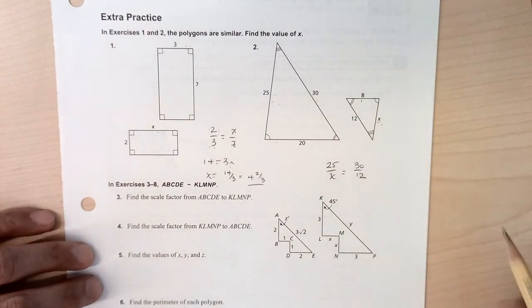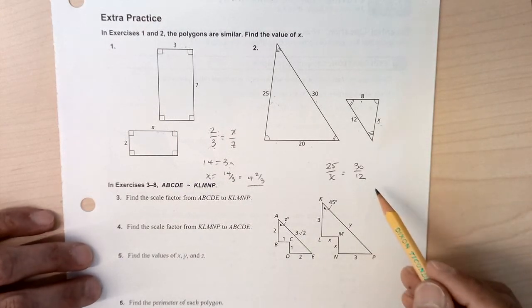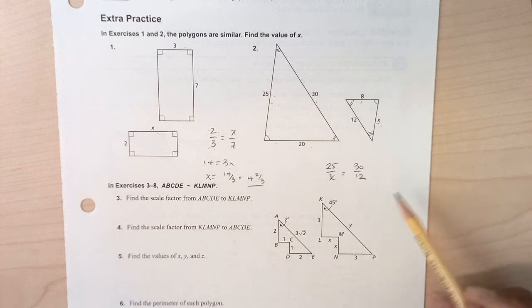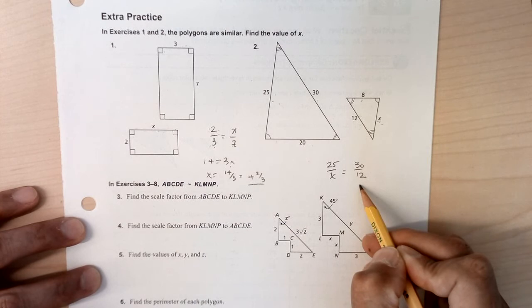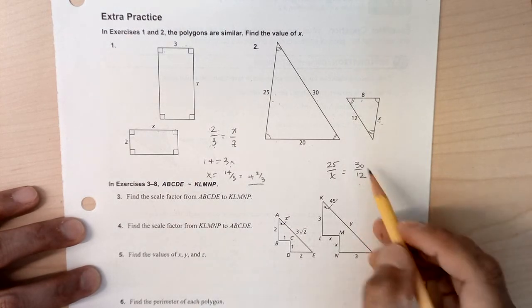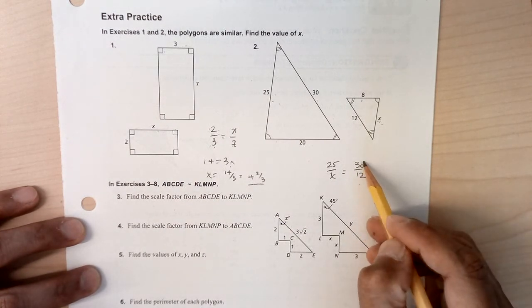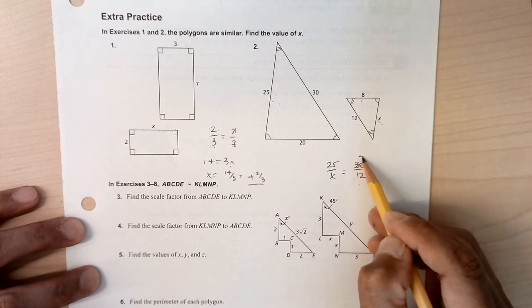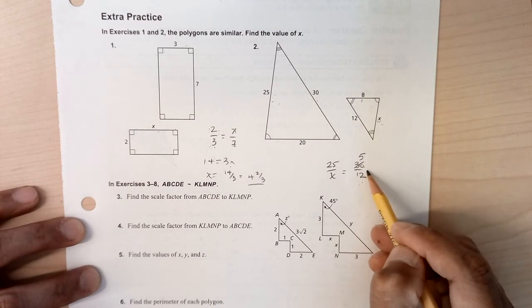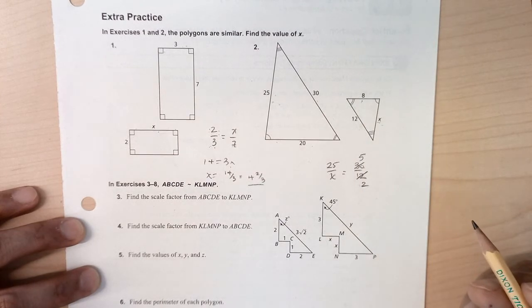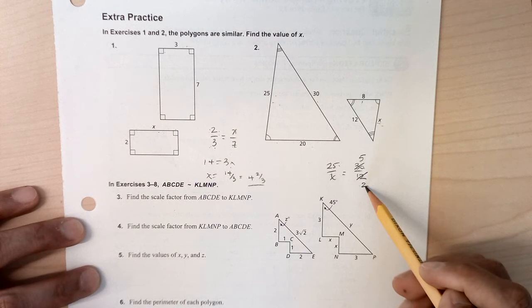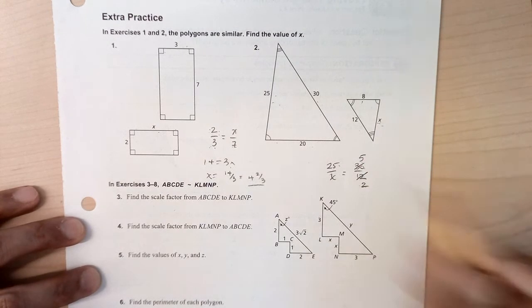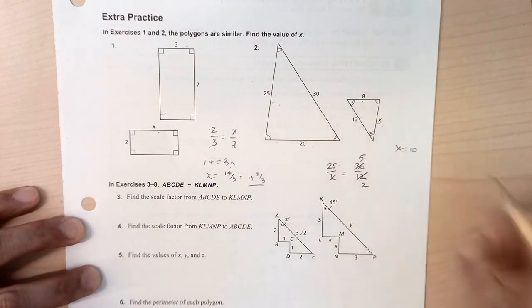You can even simplify this ratio as well. You can solve it with the unsimplified ratio. It'd still give you the same value of x. 30 over 12, you can simplify that by dividing both the numerator and the denominator by, what's the greatest common factor? 6. So 30 divided by 6 is 5. 12 divided by 6 is 2. So 5 over 2. Now I can cross multiply. 25 times 2 is 50. And then divided by 5, so x is equal to 10.